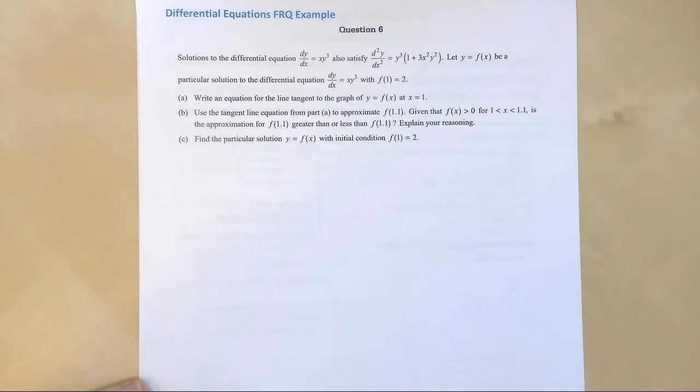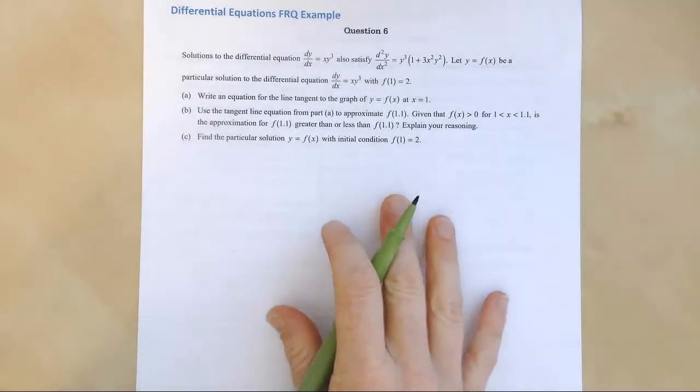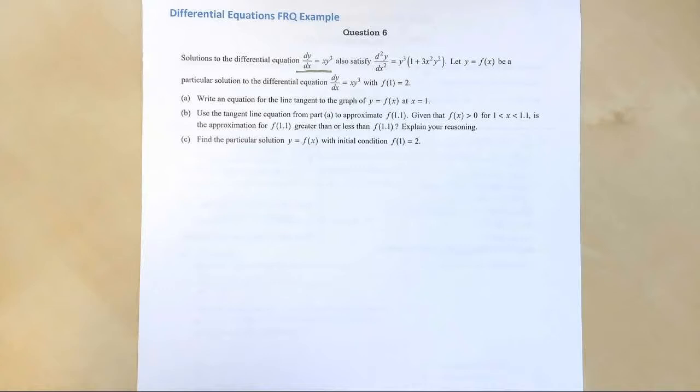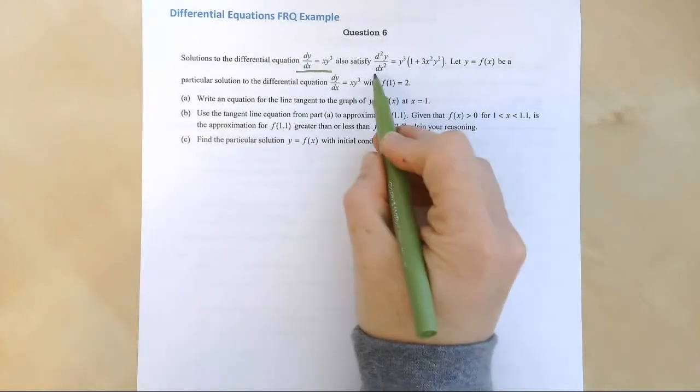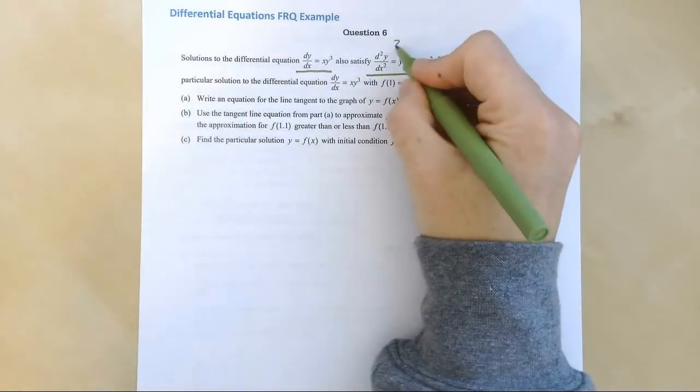Okay, so let's get started. We have solutions to the differential equation, dy dx equals xy cubed, that also satisfy this differential equation. This is the second derivative, so let's take some notes.